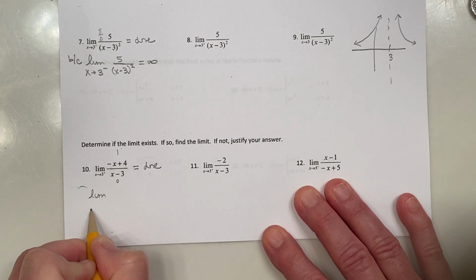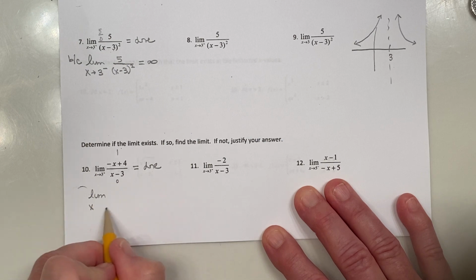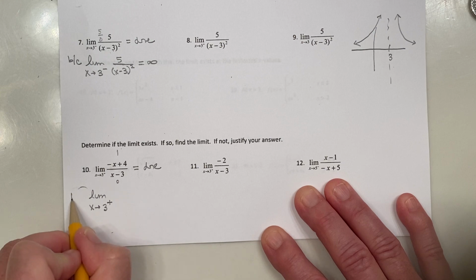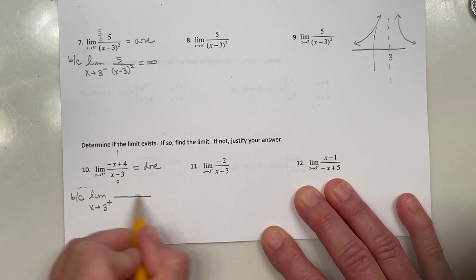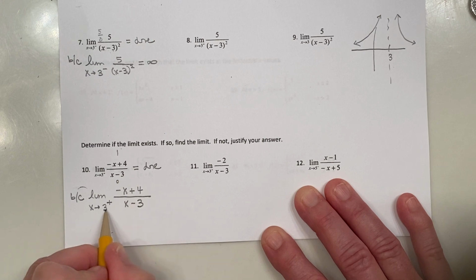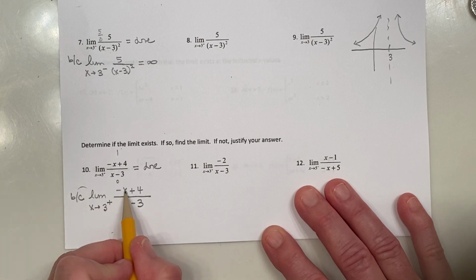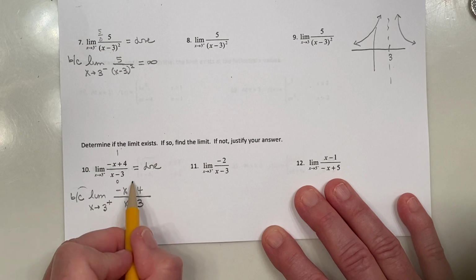Only thing left for me to do is figure out: am I approaching positive or negative infinity for my justification? So we've got a because. So what do we do? Plug in a number that's to the right of 3, so 3.1. If I plug in 3.1 here, negative 3.1 plus 4 is a positive number.